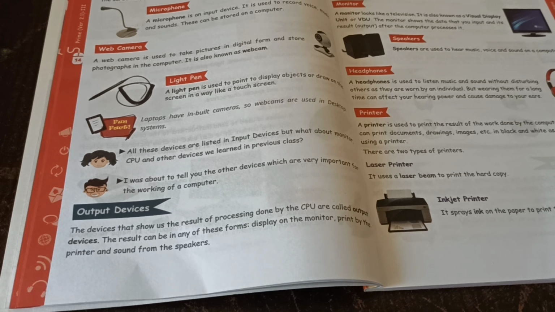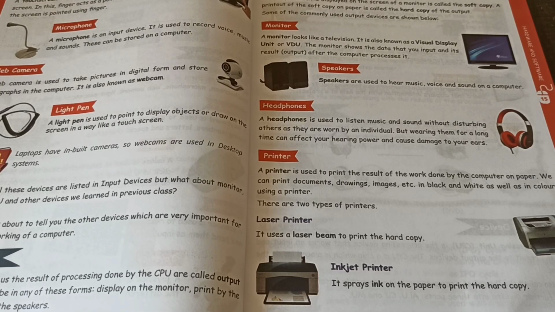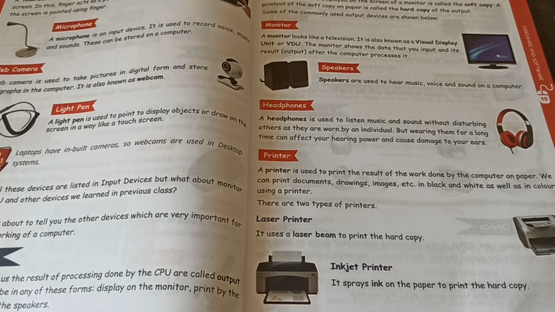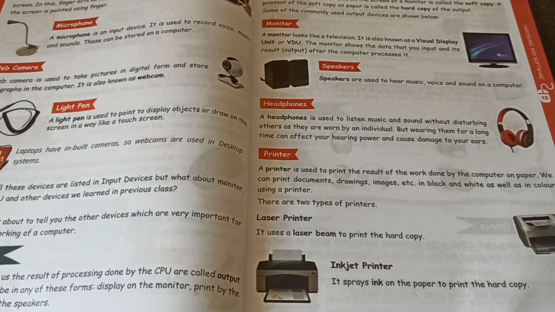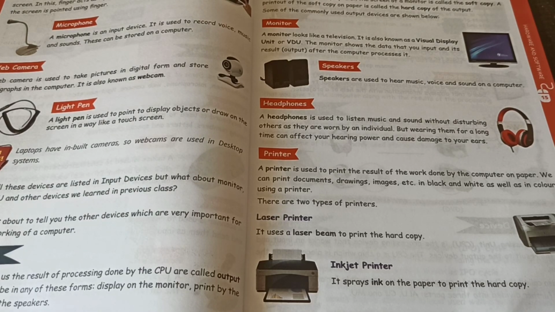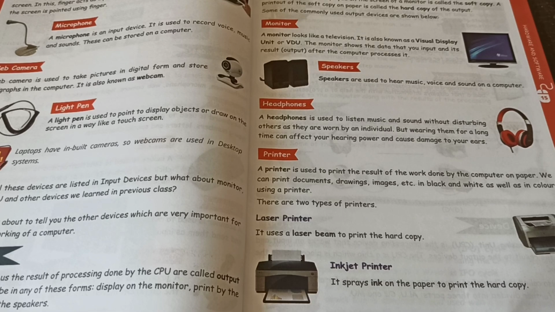Some of the commonly used output devices are shown: for example, monitors, speakers, headphones, and printers, of types such as laser printer and inkjet printer. Now we learn about the monitor. A monitor looks like a television. It is also known as a visual display unit, or VDU. The monitor shows the data that you input and its results, the output, after the computer processes it.